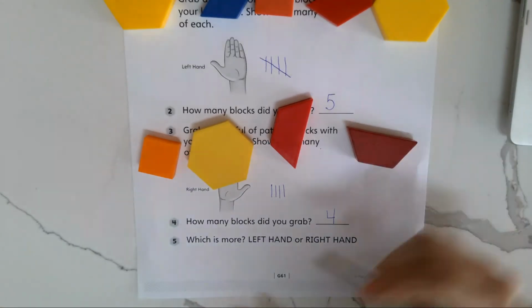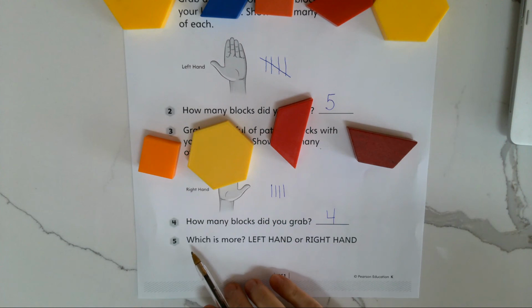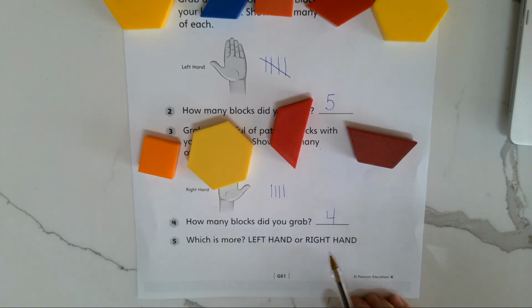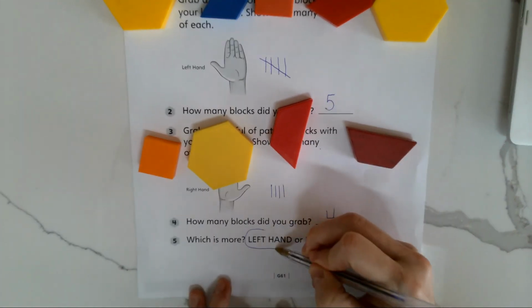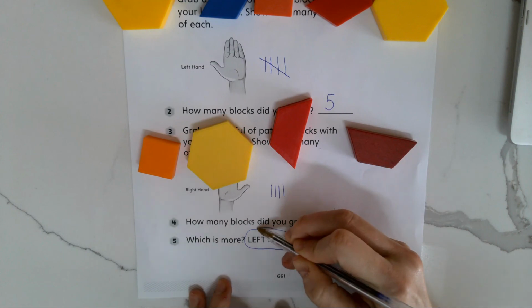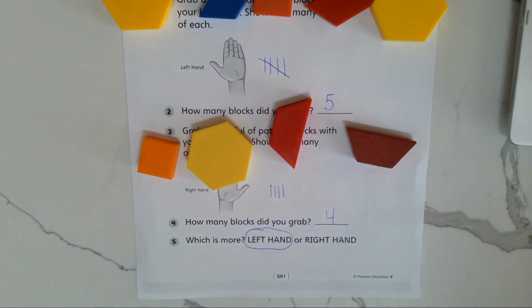So our last question today says, which is more, left hand or right hand? And then you're going to circle at home if you grabbed more with your left hand or if you grabbed more with your right hand.